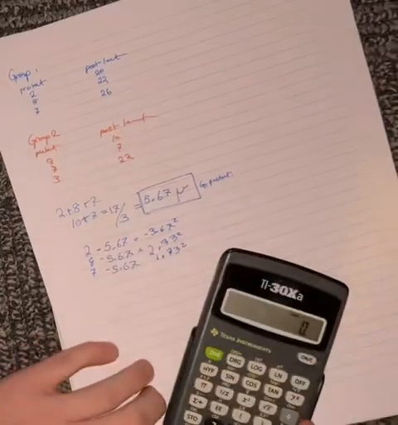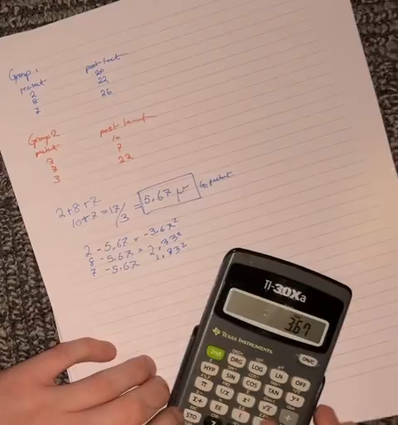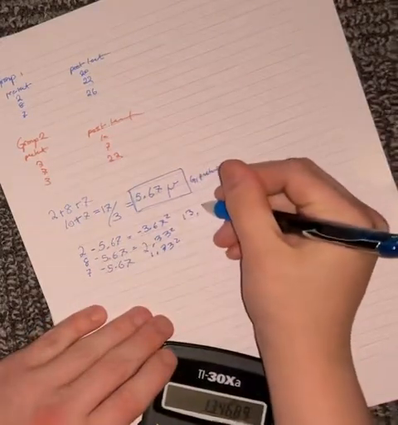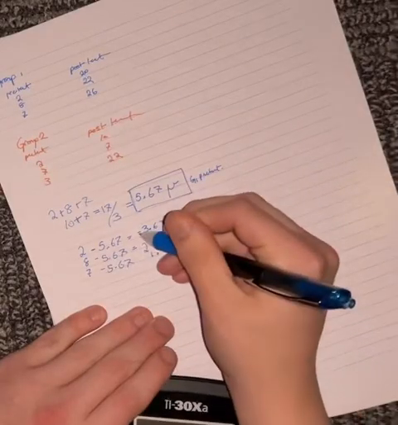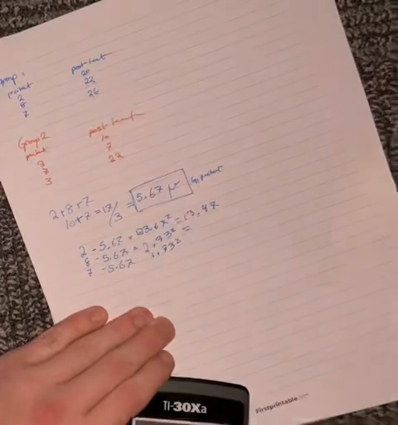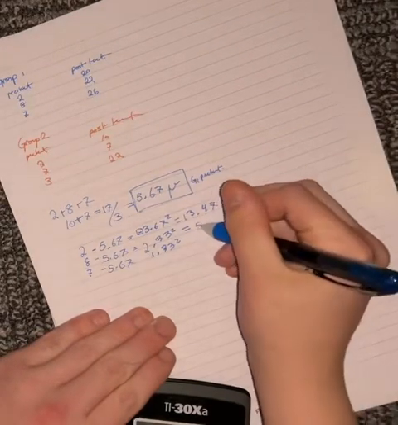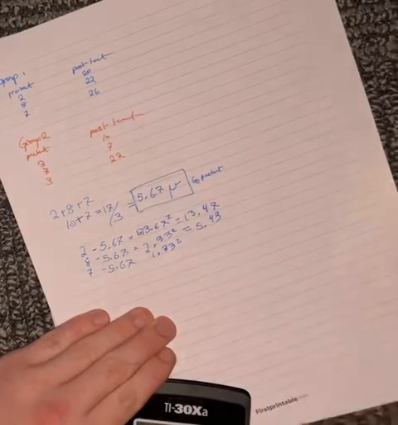we'll do 3.67 squared, which is 13.47. It's positive because of that negative right there. 2.33 squared will be 5.43.